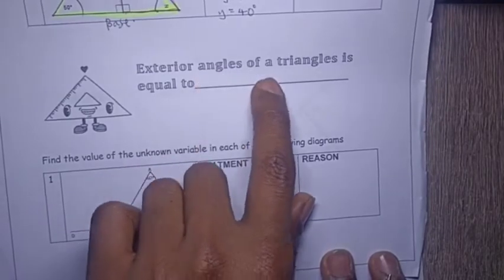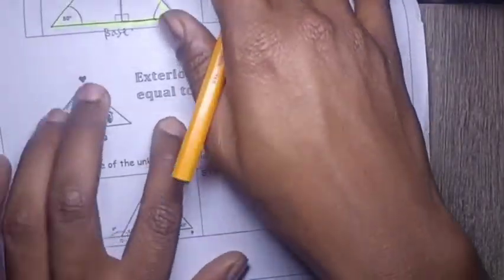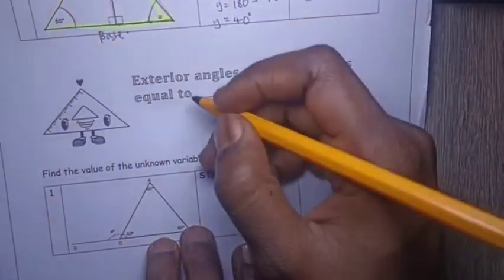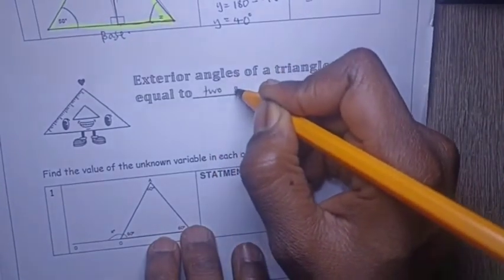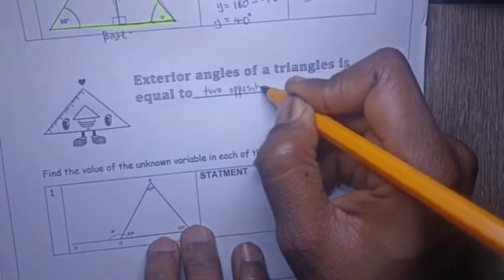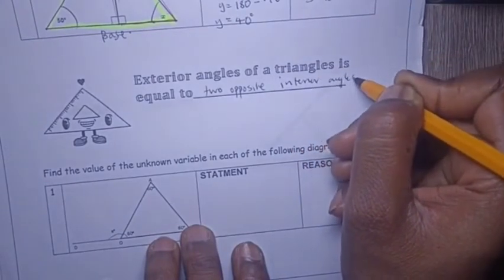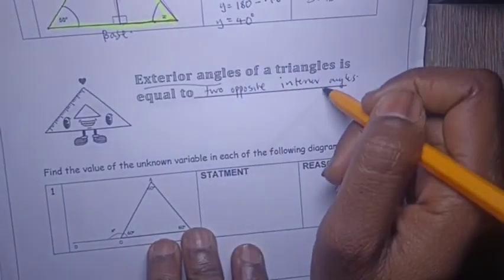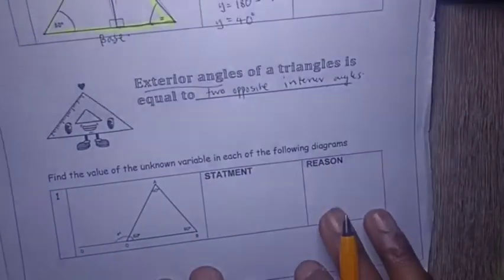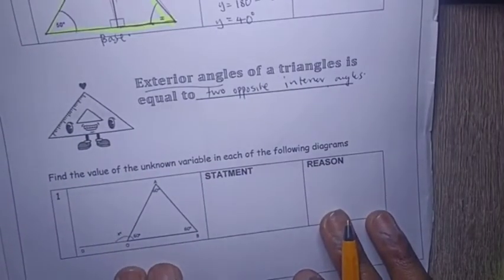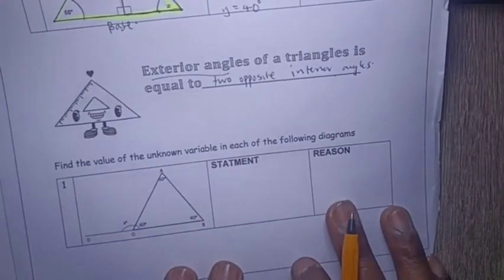Exterior angles inside a triangle is equal to what? Let's do that question quickly. It's equal to two opposite interior angles. So we said the angle outside is equal to that one. So we did this in detail in the other video. So please check it out.